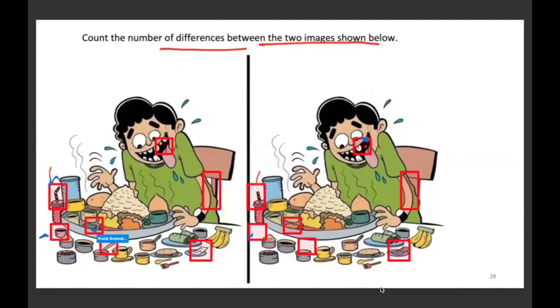The chutney color is different here. The spoon is missing here. The bill color is different here. Along with that, the wooden part at the back inside the chair is different here. Here it is solid, and here there is some kind of white space. Okay, so how many do we get? 1, 2, 3, 4, 5, 6, and then 7. Total 7 differences in the figure. Okay, we'll move to the next one.